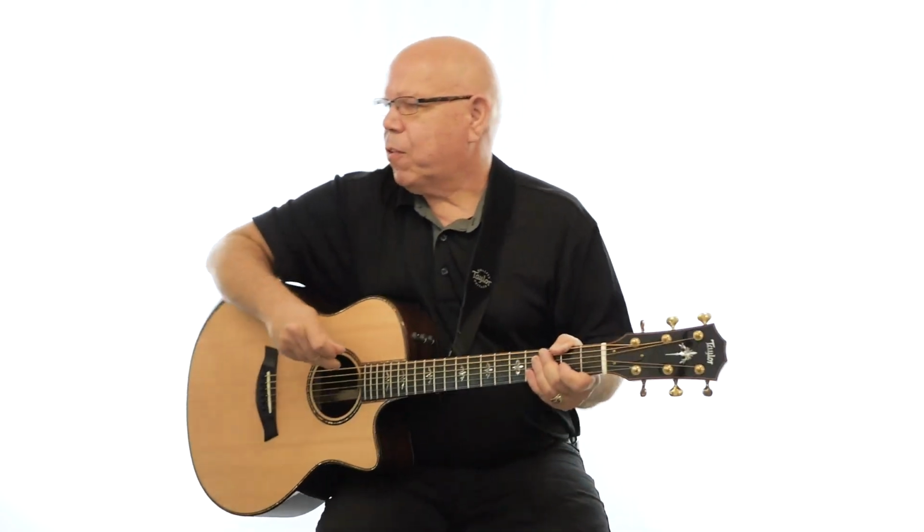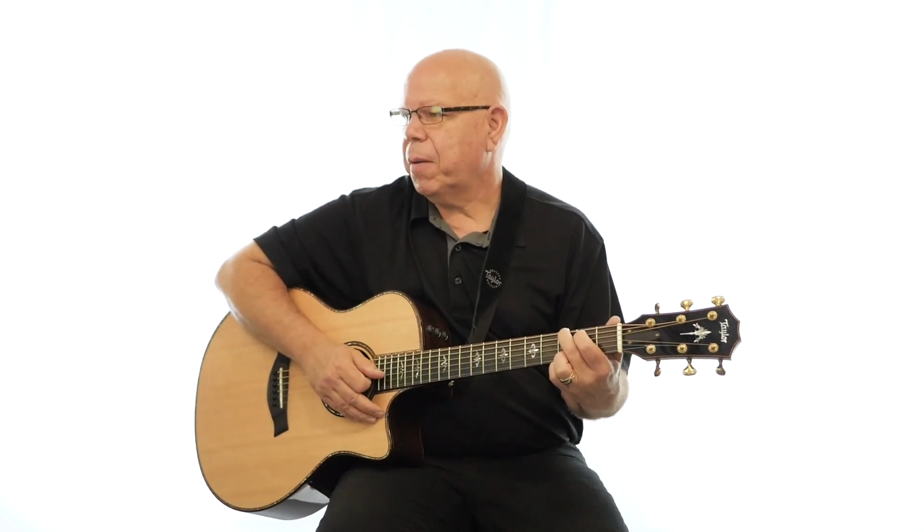The next page, we get on to an inversion of that. We're going to do a half note followed by 2 quarter notes. 1, 2, ready, play. 1, 2, 3, 4. 1, 2, 3, 4. And what I meant by inversion, meaning we started with the half note rather than ending with the half note.